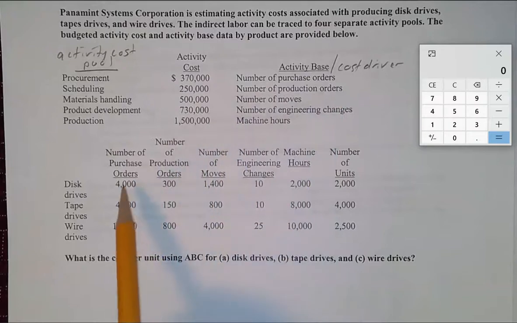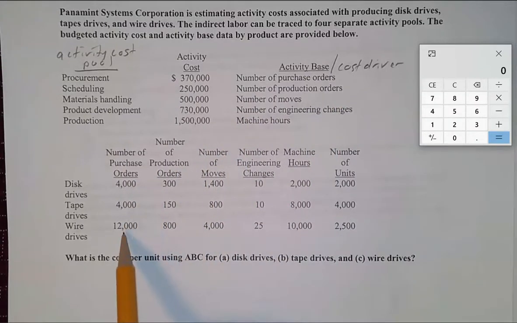So we've got 4 plus 4 is 8 plus 12 more is 20,000. We divided 370,000 by 20,000 purchase orders, and we came up with a rate of $18.50 per purchase order as our activity rate.